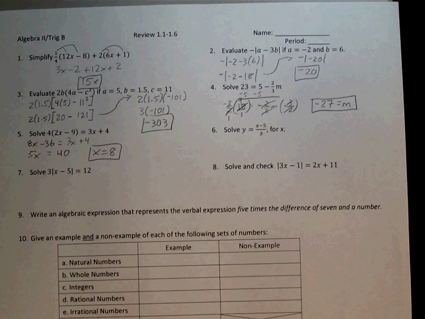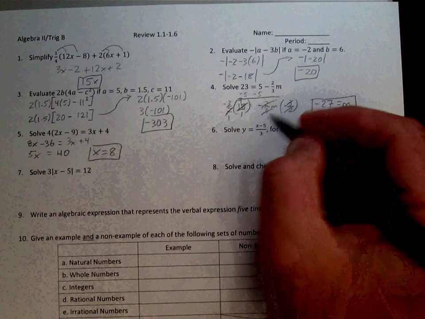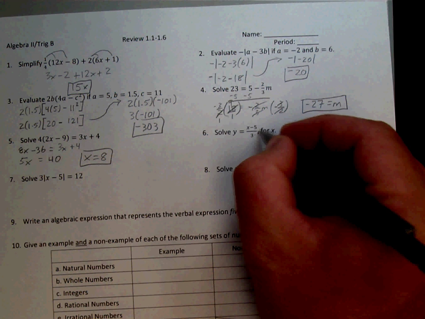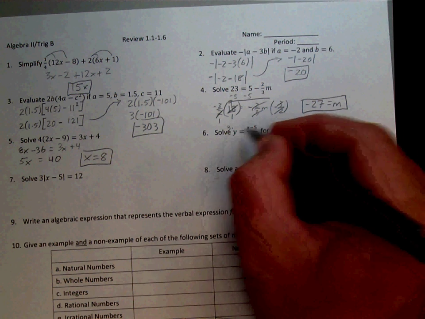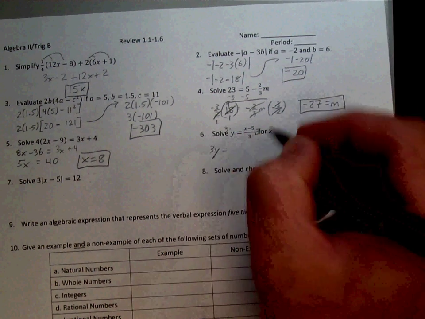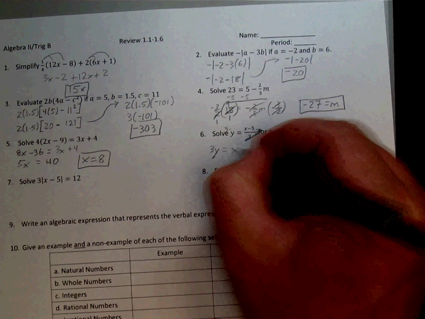Number 6, solve it for x. So first thing I need to do, because x is in the numerator, I need to get rid of that denominator. So I'm going to multiply both sides by 3. So 3 times y is 3y. Here the 3's will cancel, leaving me with just x minus 5.